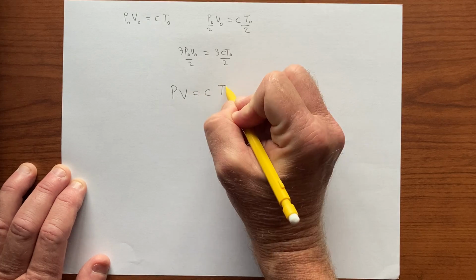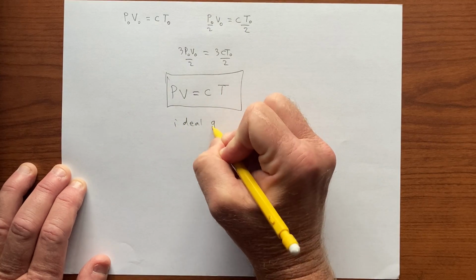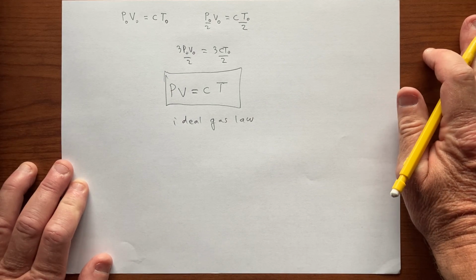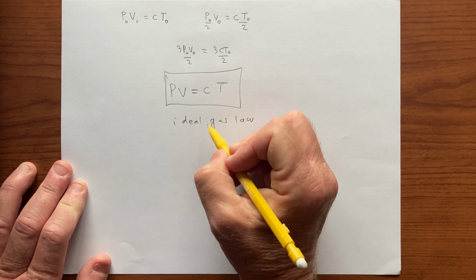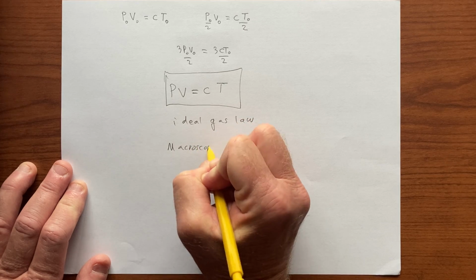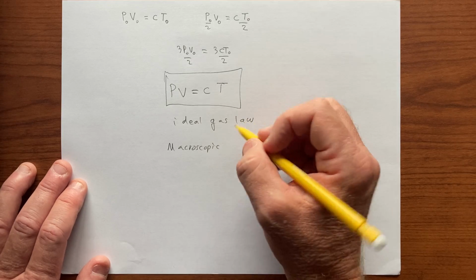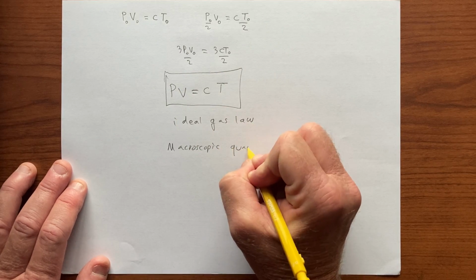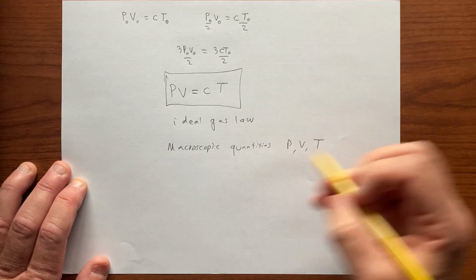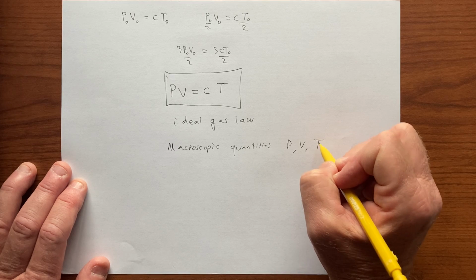And so we've just motivated this relationship, which we call the ideal gas law, because we are ignoring some details about gases that don't behave in this way. So this is the macroscopic relation. This is the equation that relates the macroscopic quantities, pressure, volume, and temperature. And we know nothing about ultimately what's causing this and what's behind this.